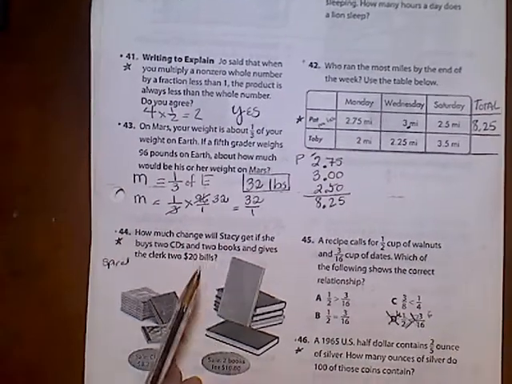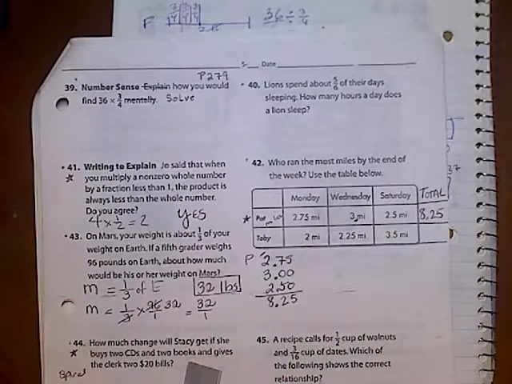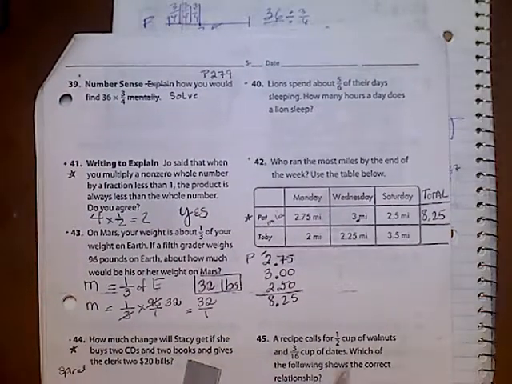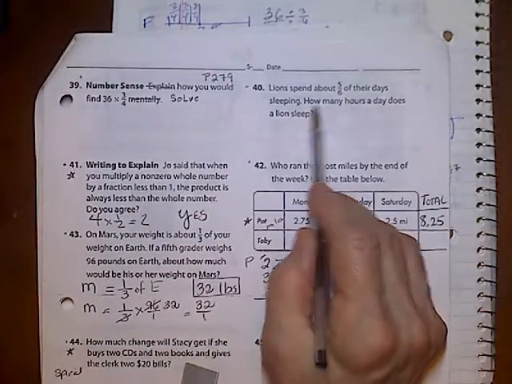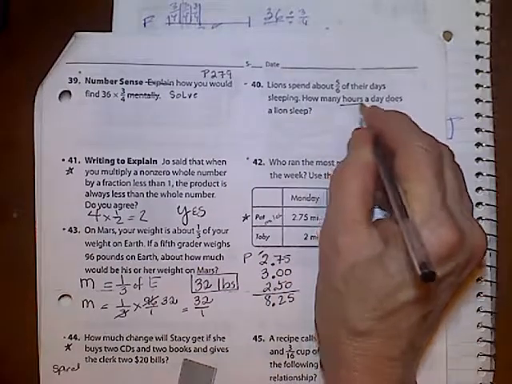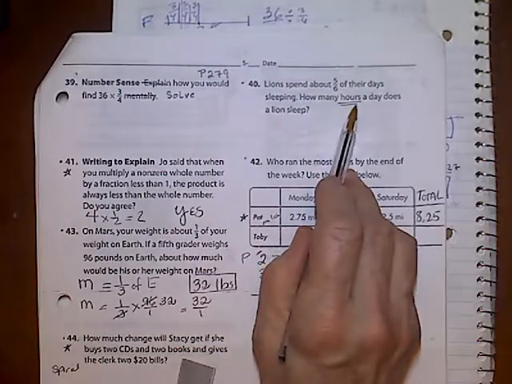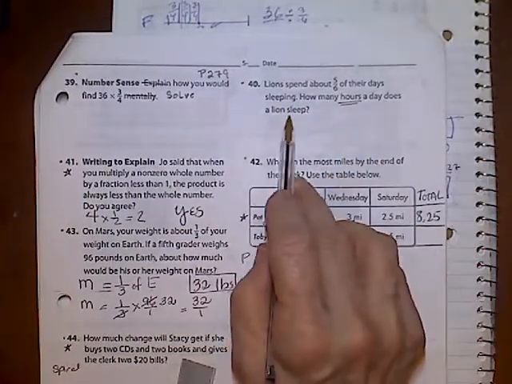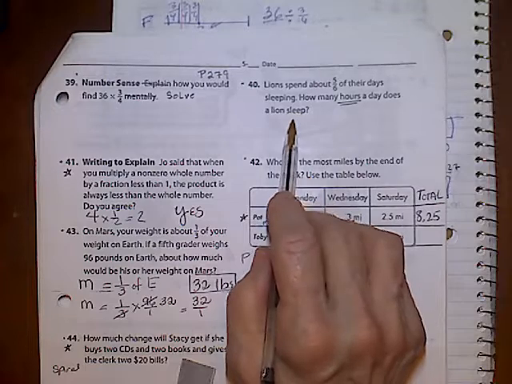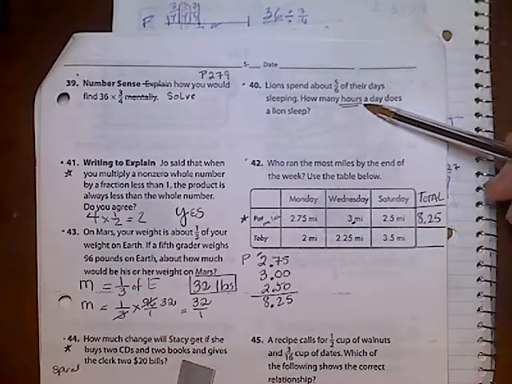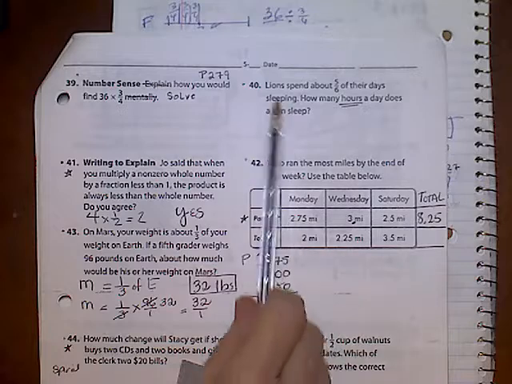Okay, I'm going to try to help you sort of with this one. Give you hints. So this one says, how many hours? This is very important. How many hours a day does a lion sleep? What do they want the answer in? They want it in hours. So you need to make sure you're looking for hours.